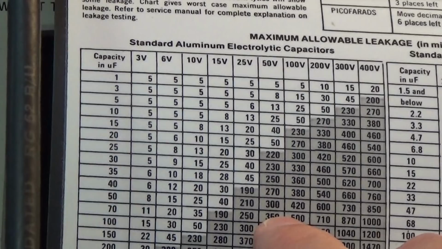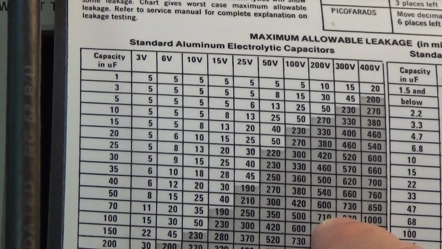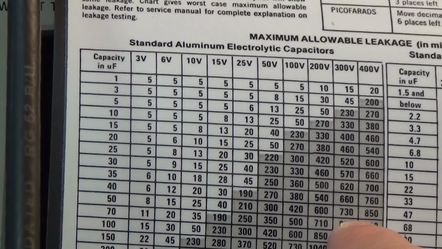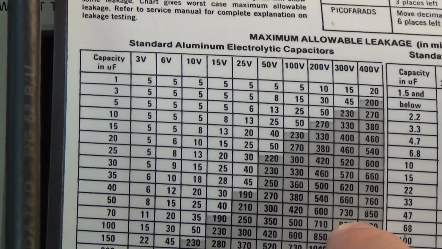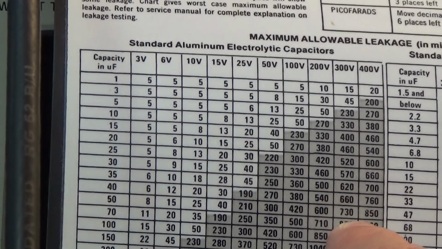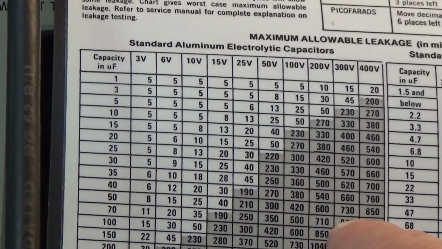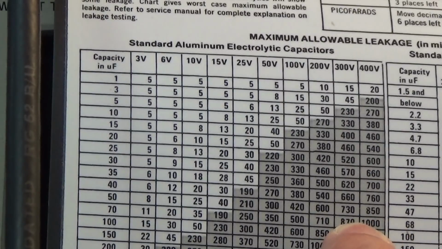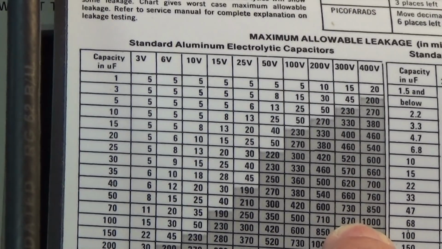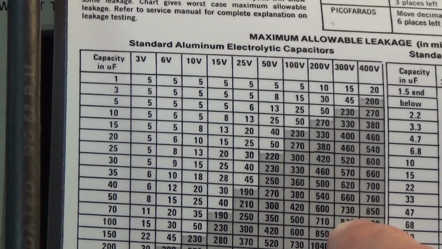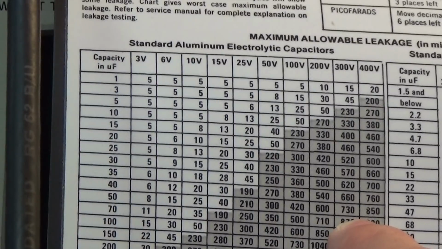And if we go over here to 300 volt, so this here is the 300 volt, and we get the information that 730 microamps would be fine, and with 400 volt, 850 microamps would be fine.